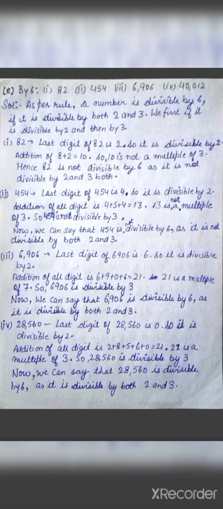6,906. In the last digit, if we see, 6 is there. So we can see that 6 is divisible by 2. So we can say that 6,906 is divisible by 2. Now we will do the addition of the digits: 6 plus 9 plus 0 plus 6.